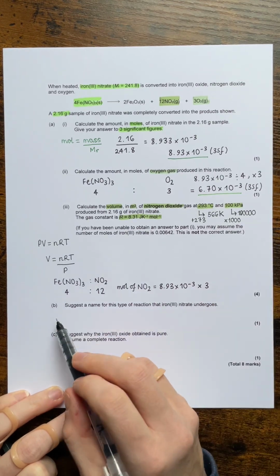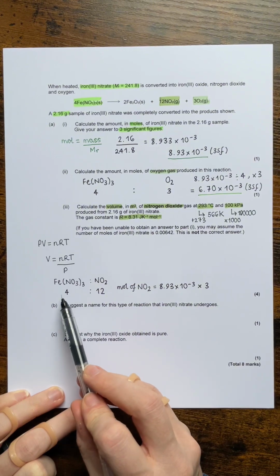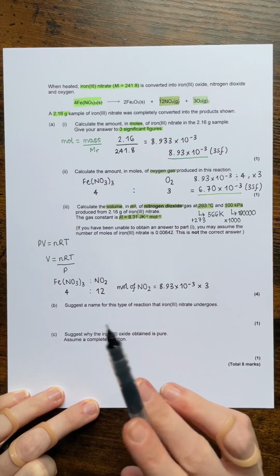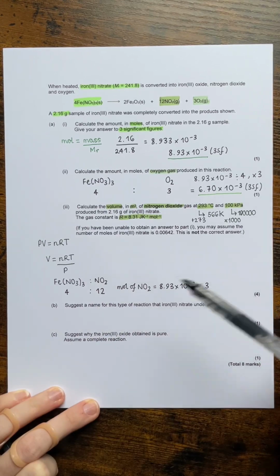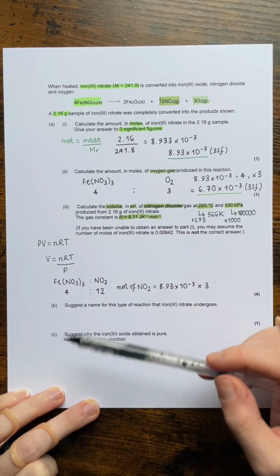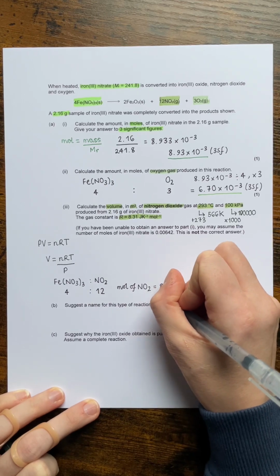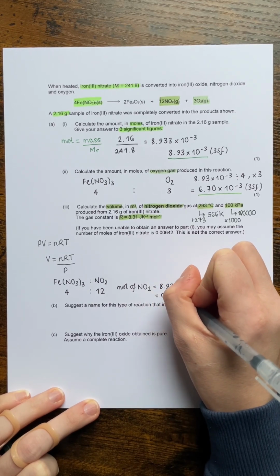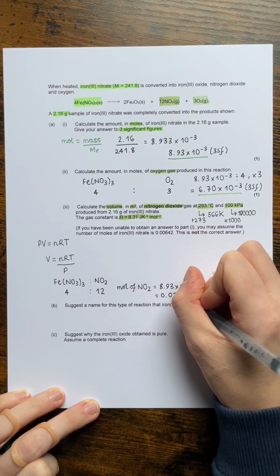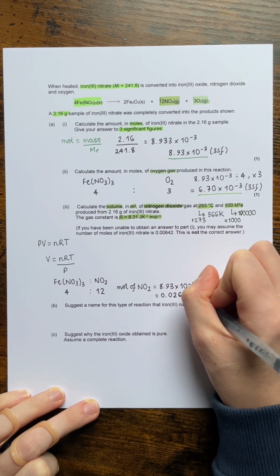Again, I could divide by 4 and times by 12, which is kind of what I did here, but I think looking at how to go from 4 to 12, it's easy enough for us to see that we need to times by 3, because 4 times 3 is 12. But if you can't see that, always divide by whatever this number is to get one part, and then times it up accordingly. That gives me a number of moles of 0.2679. So that's going to be 268 to 3 sig fig. I'm going to stick with the trend.